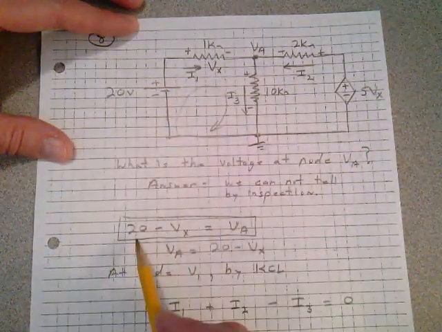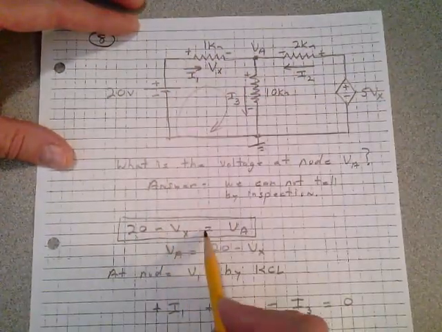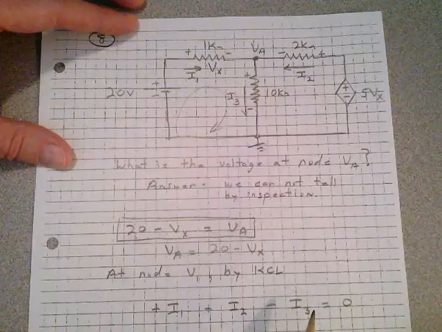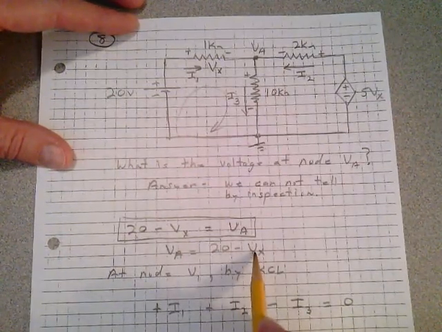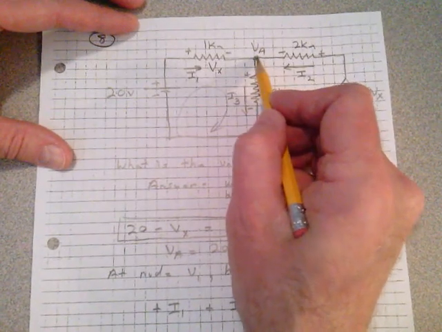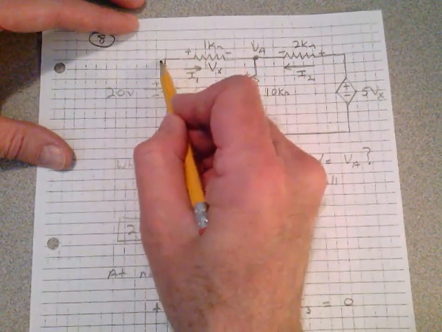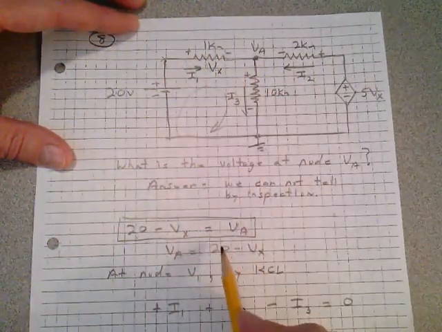So if I have 20, and I subtract Vx, I get that voltage VA. That's the relationship between this and this point. So what is VA? VA is 20 minus Vx.